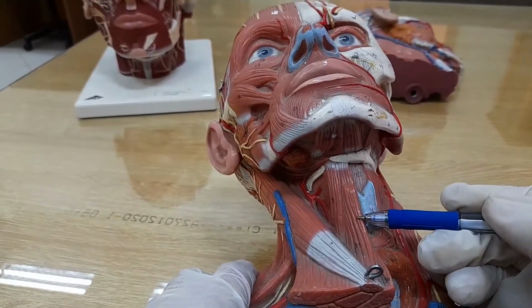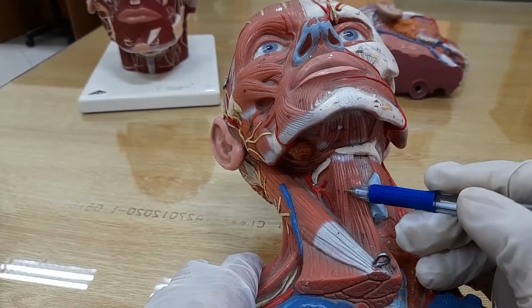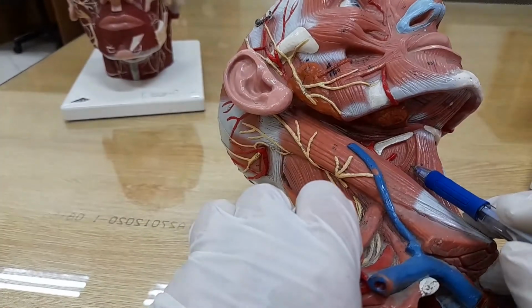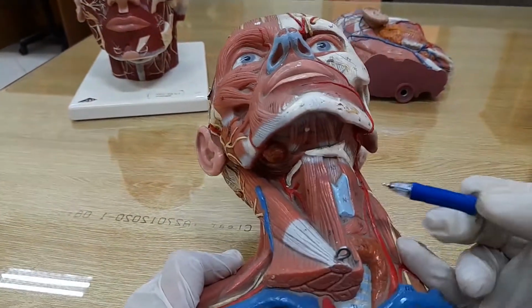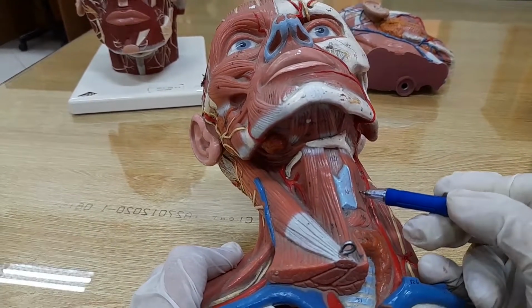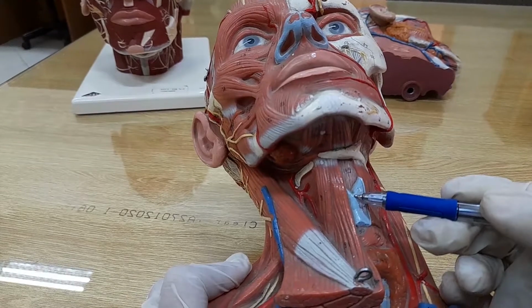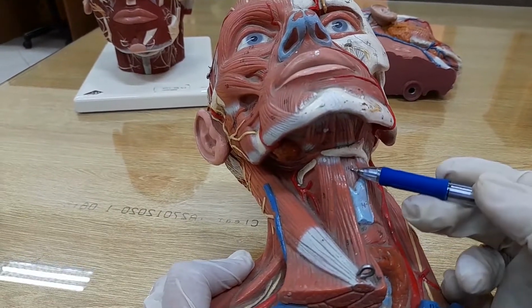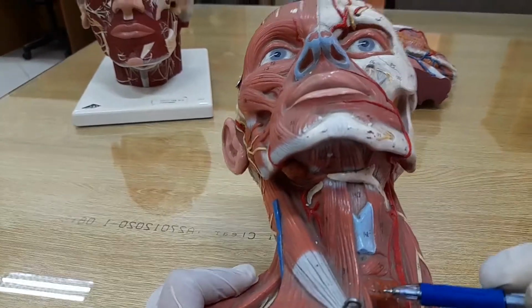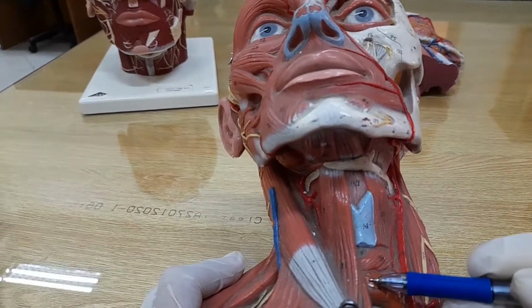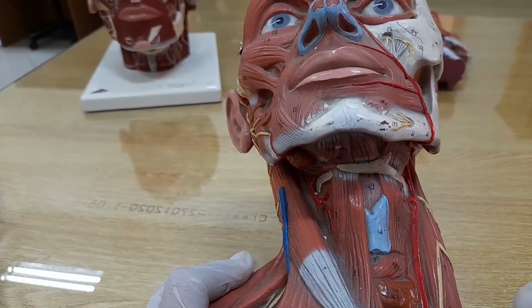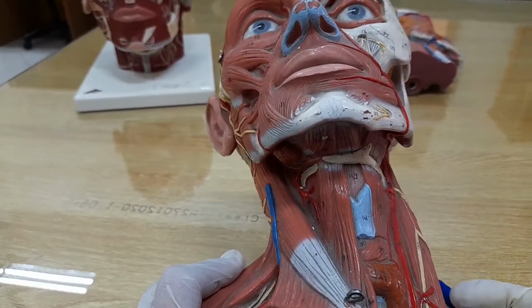So this is the sternohyoid, this is the omohyoid, and this is the thyrohyoid muscle, which we can also see over here. This is the thyrohyoid muscle, this is the cricothyroid muscle, the laryngeal prominence, the thyroid lamina, thyrohyoid membrane, and this is the isthmus of the thyroid gland with the lobes present here.